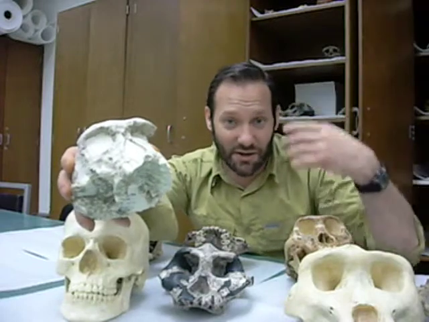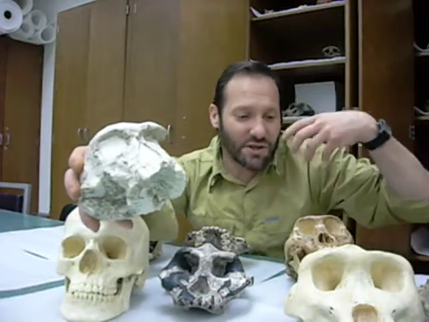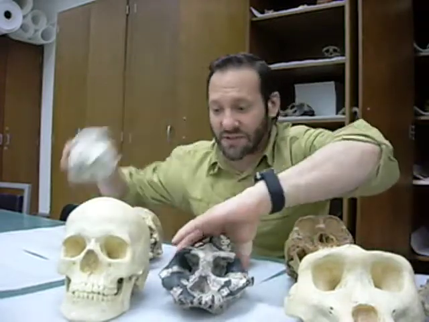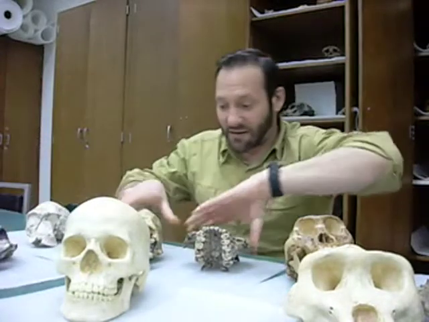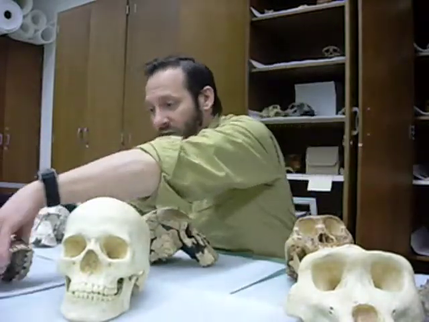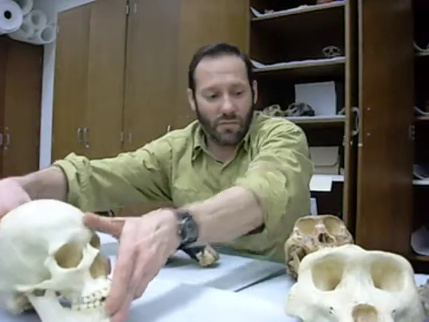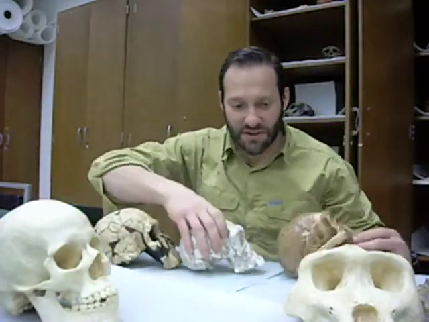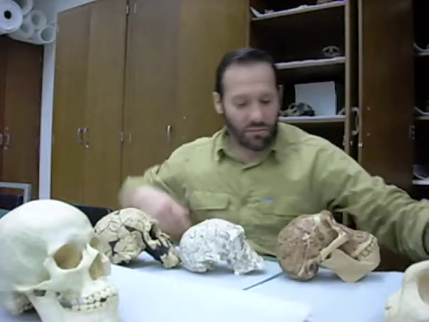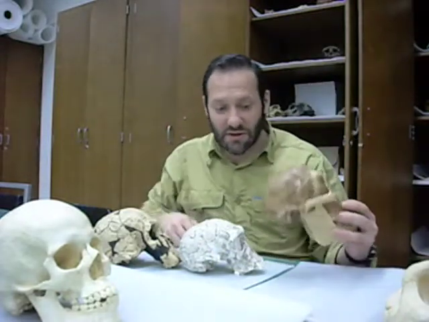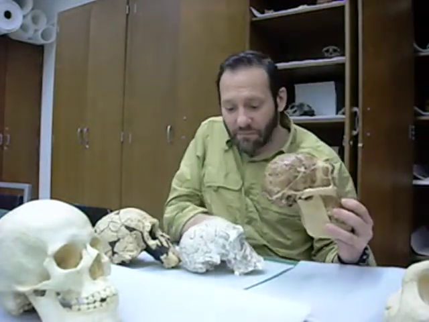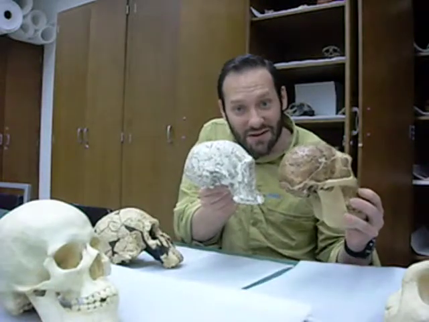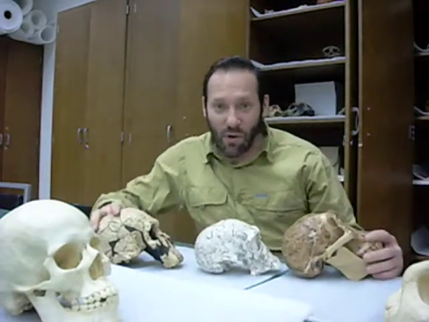There's a gradation. And you can even see quite clearly, I think, just visually, I lay these out. You can see how sort of intermediate it appears between gracile Australopithecine, KNM-ER 1813, and Homo habilis.